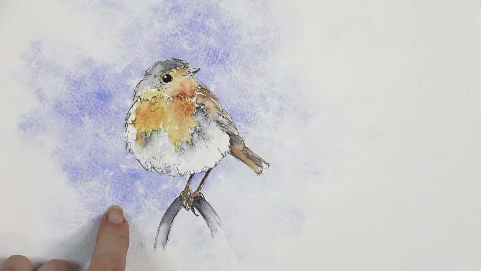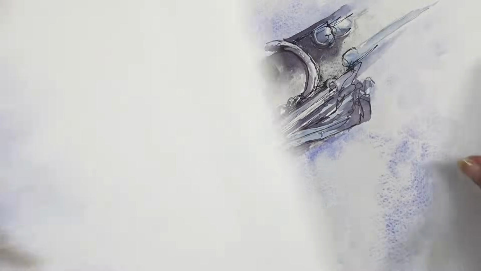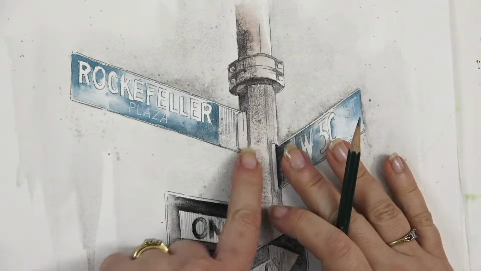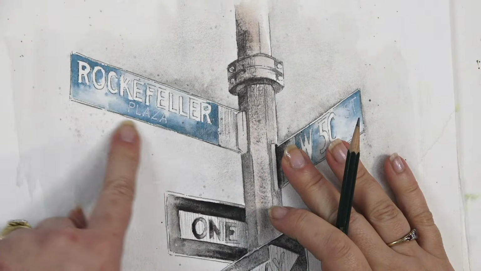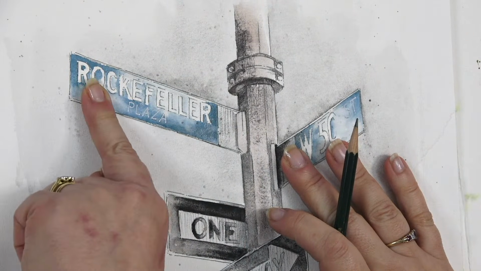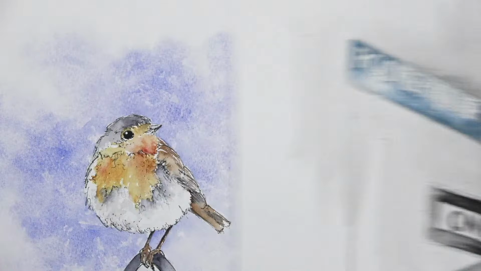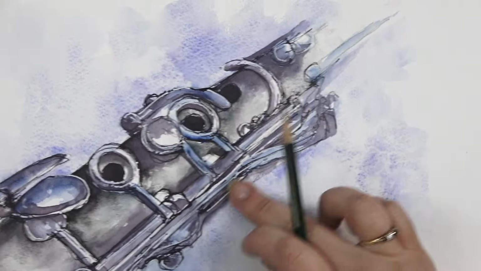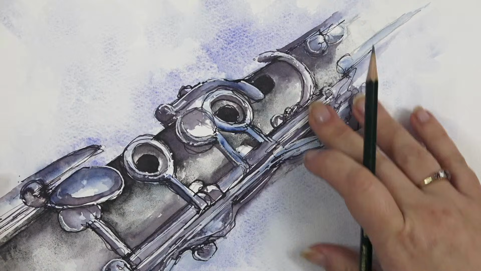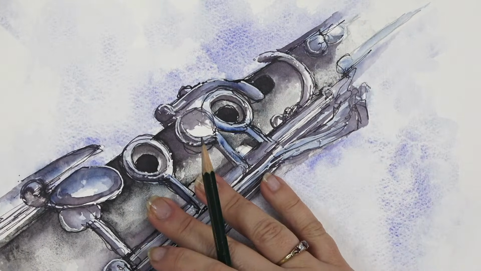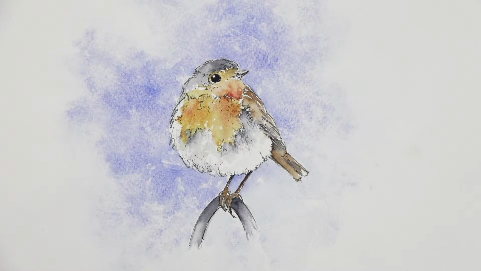So it might be directional. So things like my New York sign here, because I needed a direction for things to look like they're in perspective. Sometimes we might talk about expressive lines. So those lines like my continuous drawing, where they're kind of scrappy. And they might be used for a gesture to describe something like the feathers on a robin.